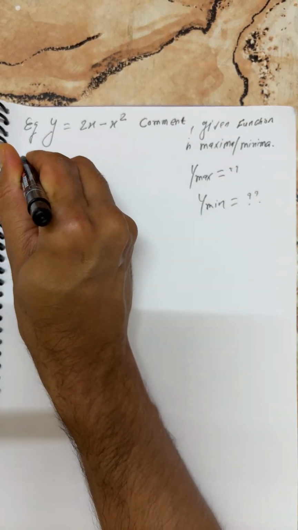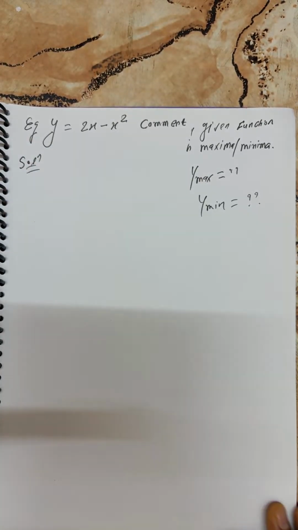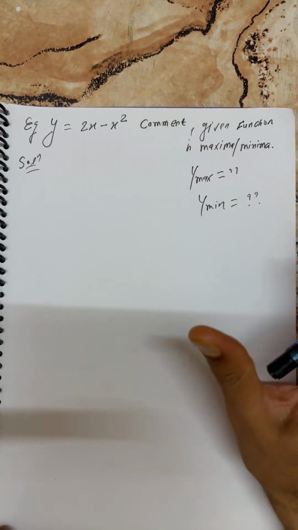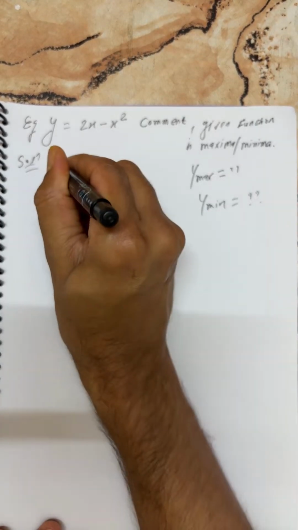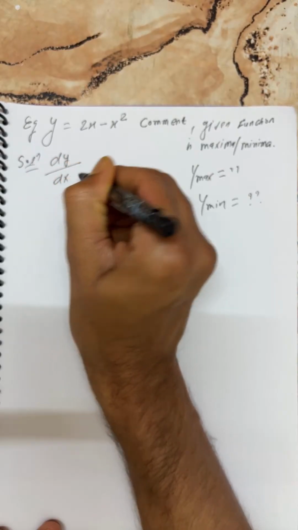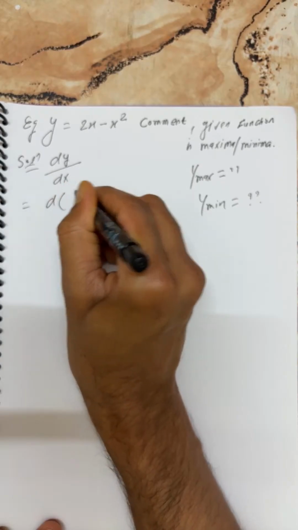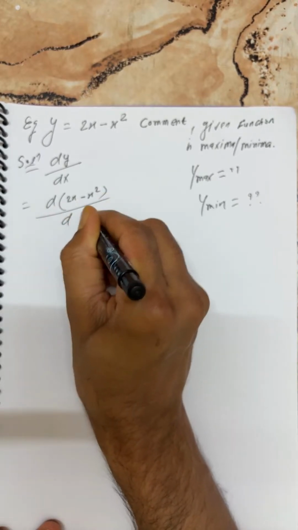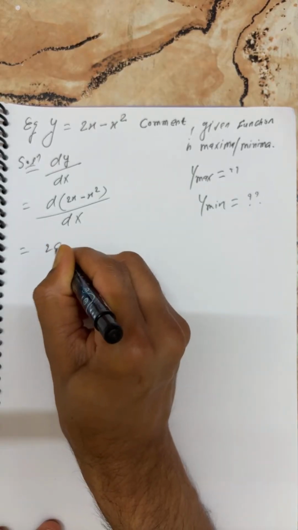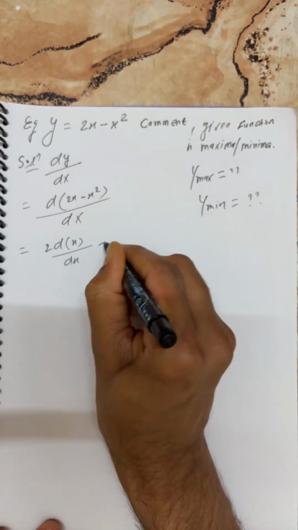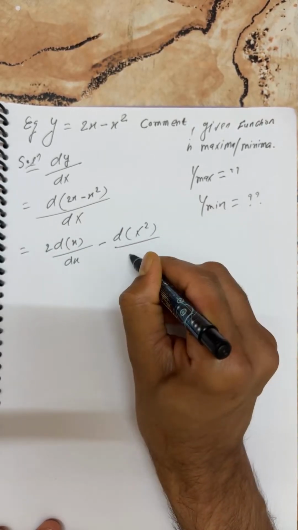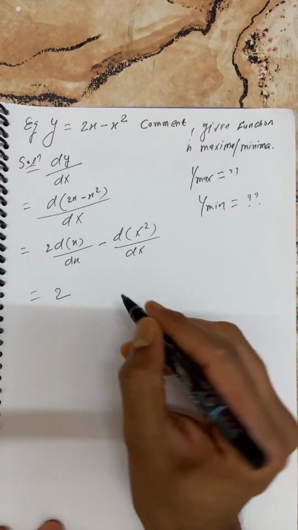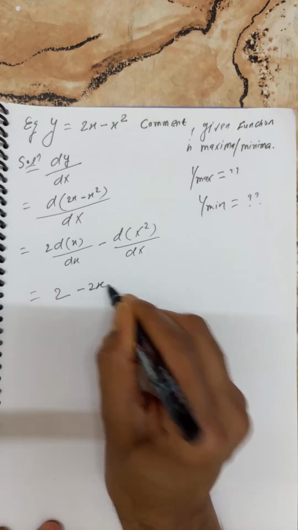Come beta, have a look at the solution. Yes, beta, what you are learning here is a very good concept of mathematics. Students, what is the first point? You need to first find dy by dx. This is the first step. y is given as 2x minus x square, so dy by dx is 2 times the differentiation of x, which is 1, minus the differentiation of x square, which is 2x.